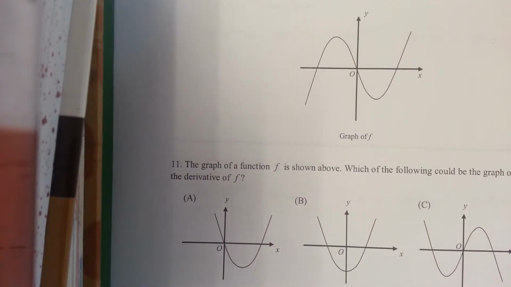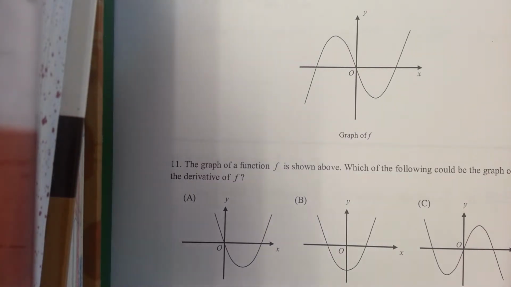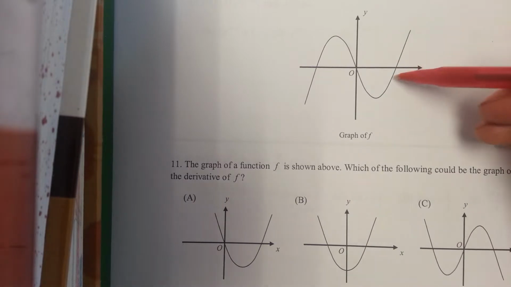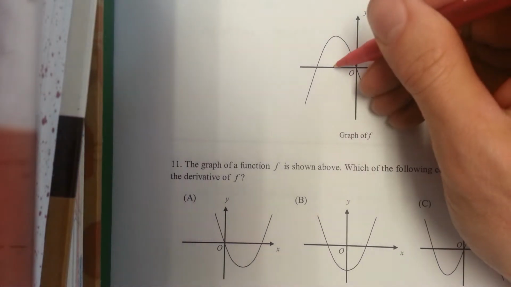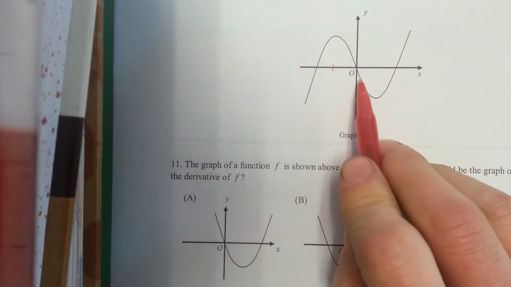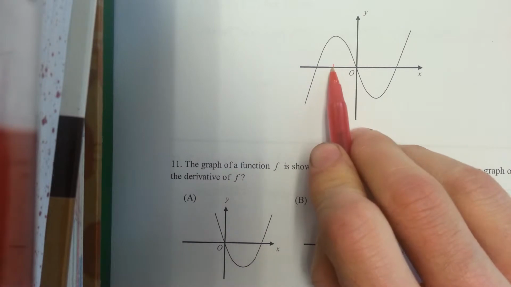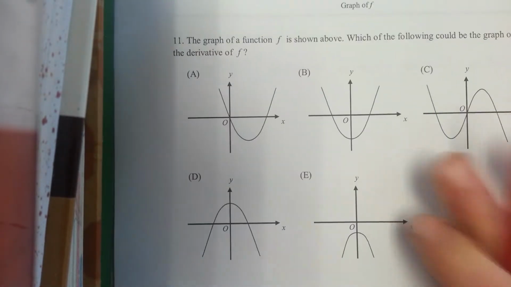The graph of function f is shown above. Which of the following could be the graph of its derivative? So this is what you want to think. Here's the function. I want to know which one could possibly be the derivative. I'm going to chop it up. From here to here, this is not the derivative, this is the function. The function is increasing. That means the derivative totally has to be positive. So from here to here, whatever the derivative is, it's got to be positive.